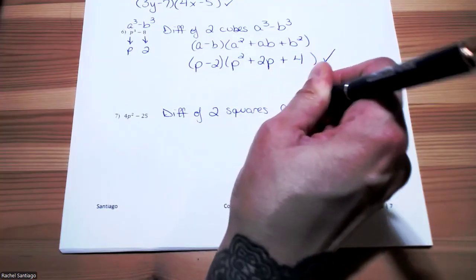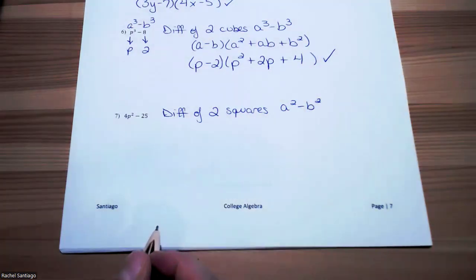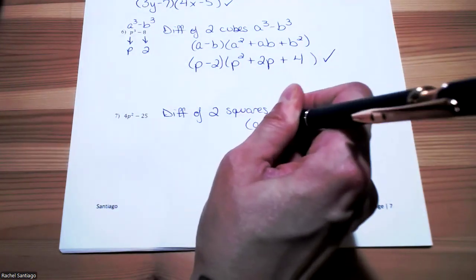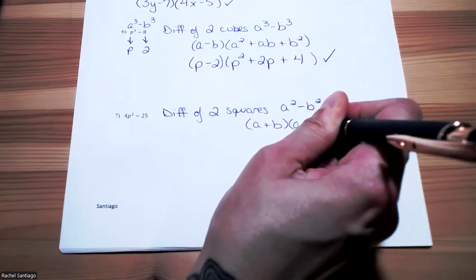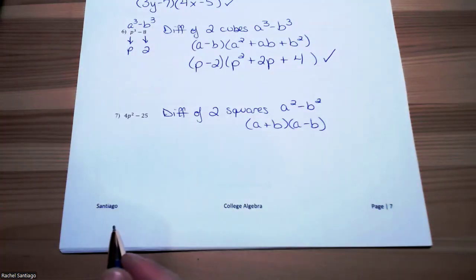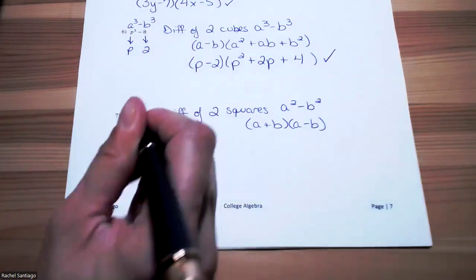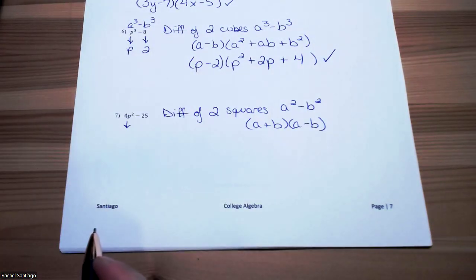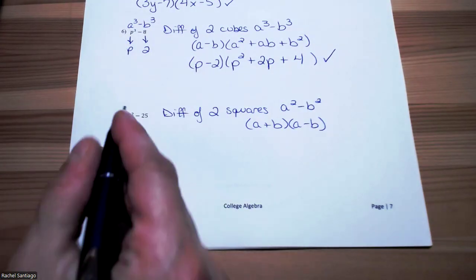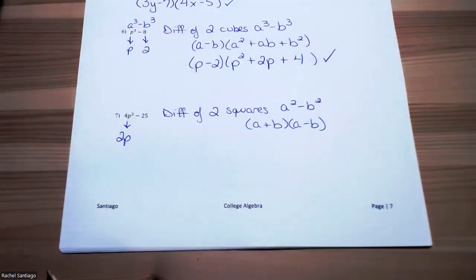As a reminder, that looks like a squared minus b squared, and then when we factor it becomes a plus b times a minus b. And all we want to do is say, what was it before it was squared? So this might be helpful again. What was 4p squared before it was squared? Well, 2p. Because 2p times 2p is 4p squared.